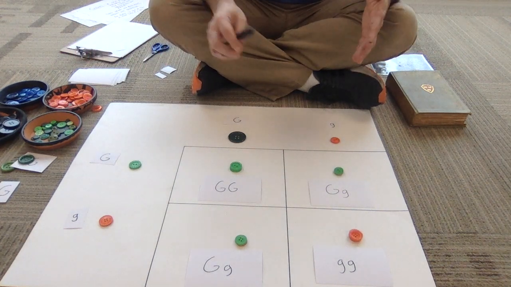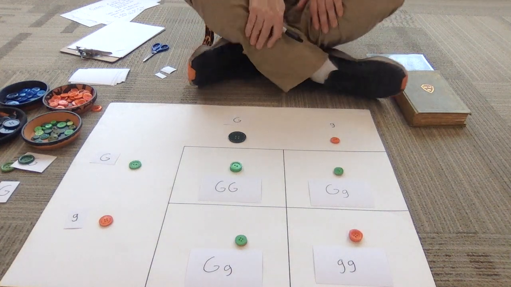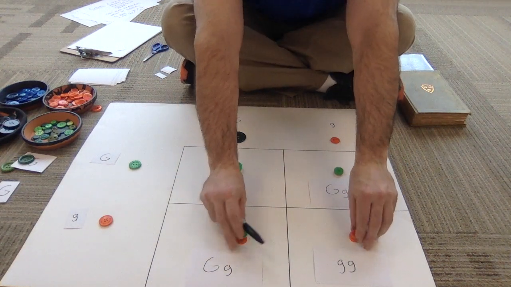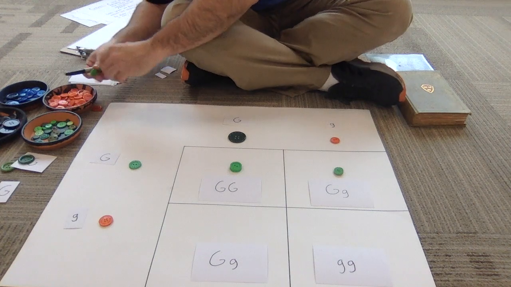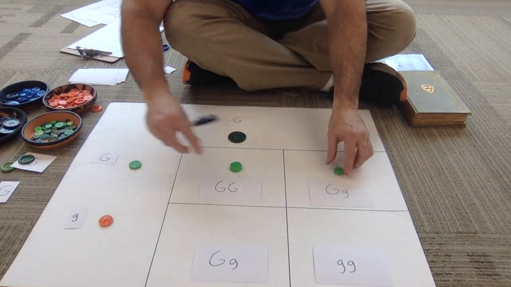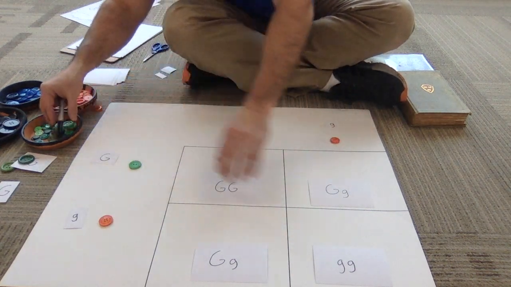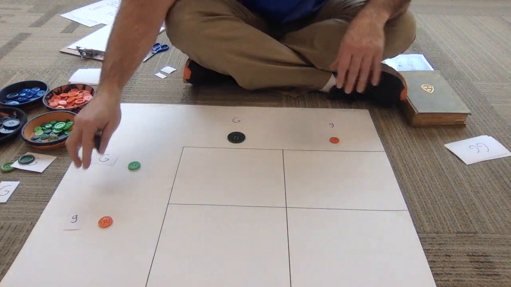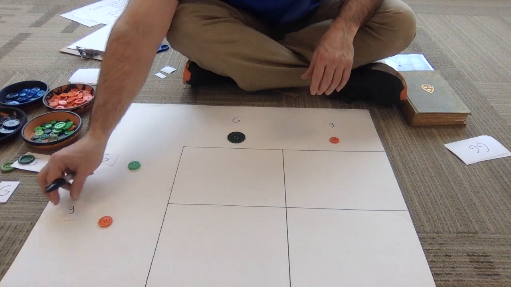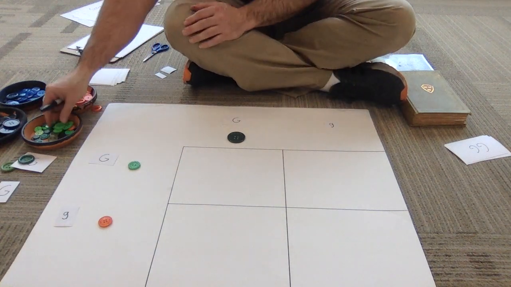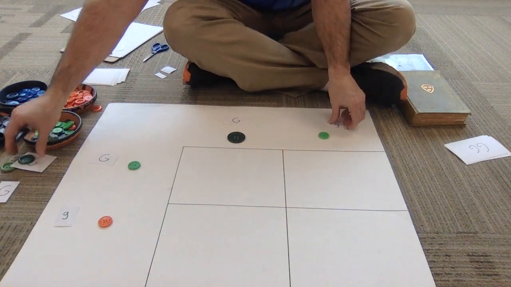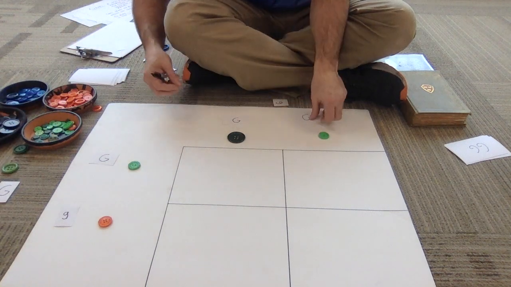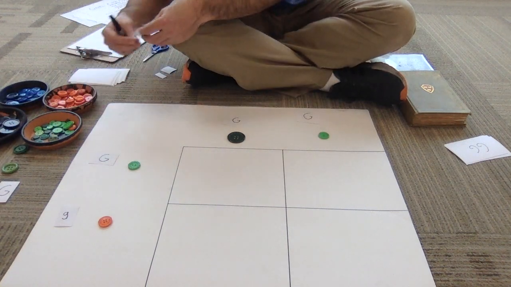So this is called a monohybrid cross. Well, let's do a couple of other variations before we move on. What happens if we cross a mother who is heterozygous with a father who is homozygous? Well, let's look at what the potential combinations are going to be.